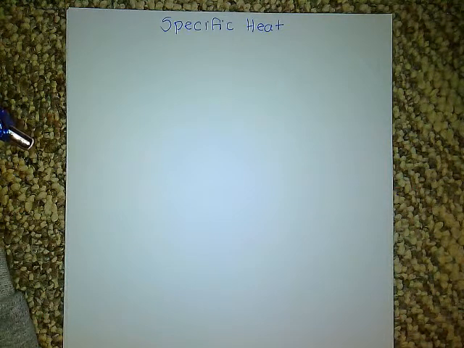So if you're looking at the PowerPoint, slide number 34, specific heat is a physical property because it's something that can be observed or measured. And every given substance, metals is typically who we focus on, has a specific heat. Specific heat is just the amount of energy required to raise 1 gram of any substance 1 degree Celsius or Kelvin.